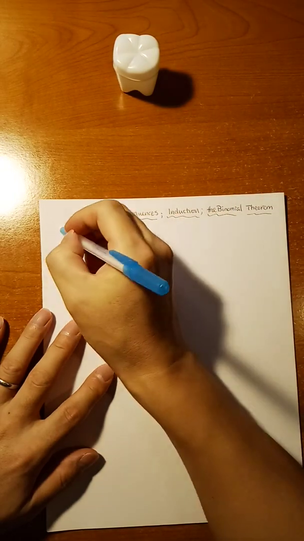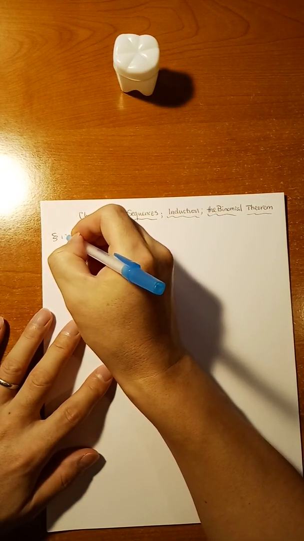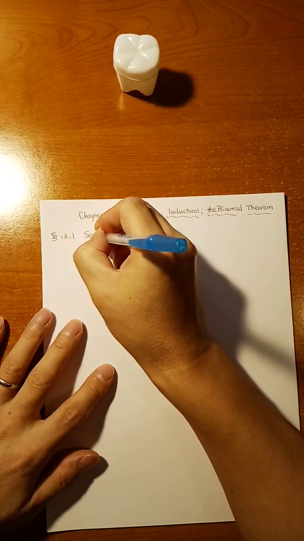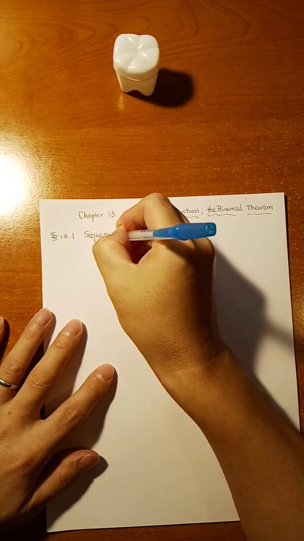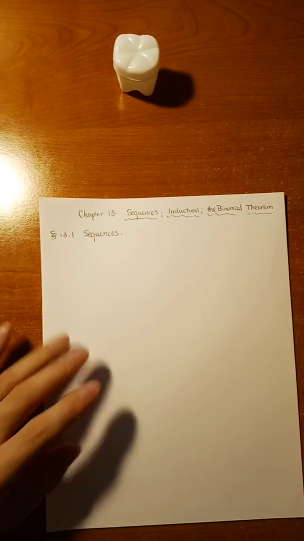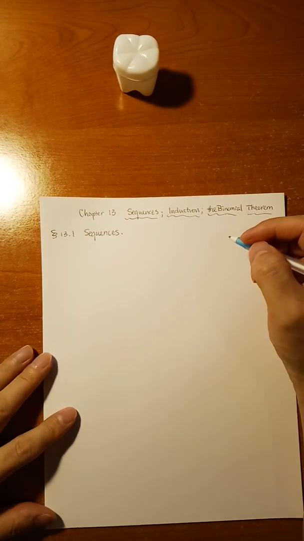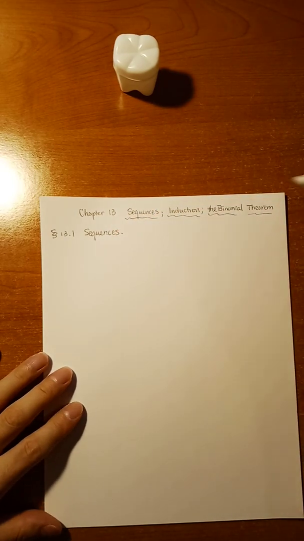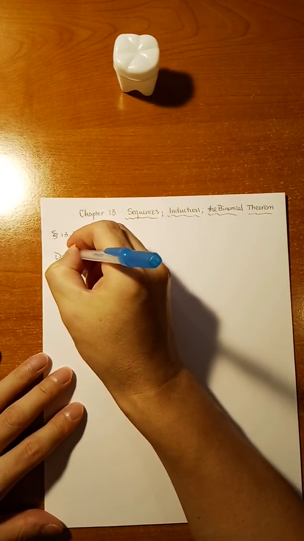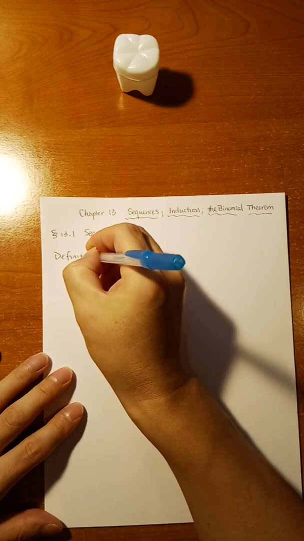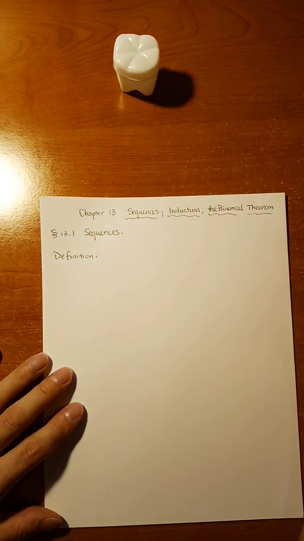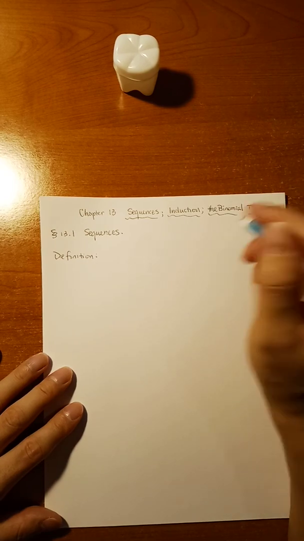The first section, 13.1, sequences. Sequences, well, from English we know it's just a sequence of numbers. So, definition, because whenever you talk about a sequence, it has an order, right? 1, 2, 3, 4, first, second, third, last.